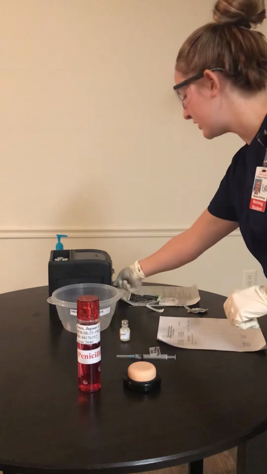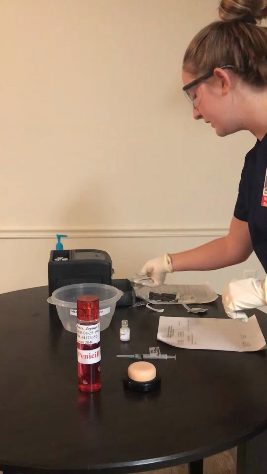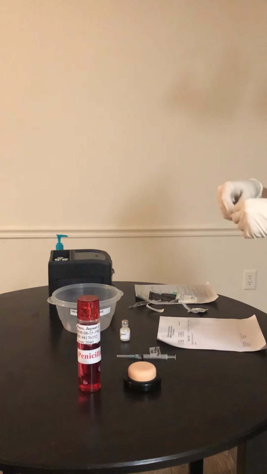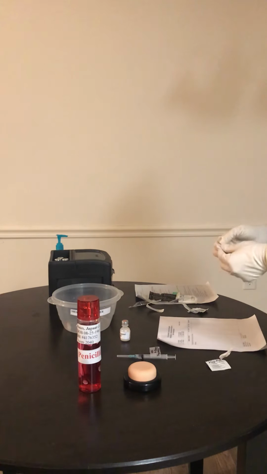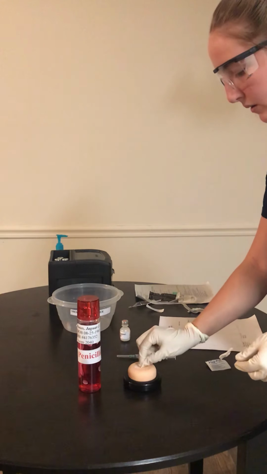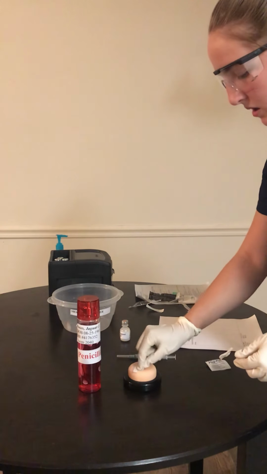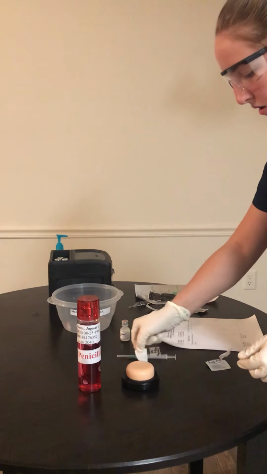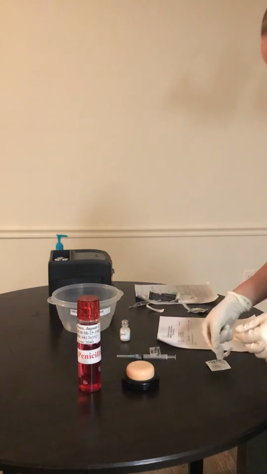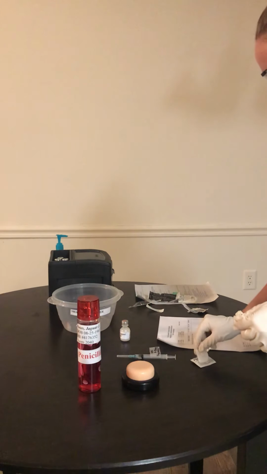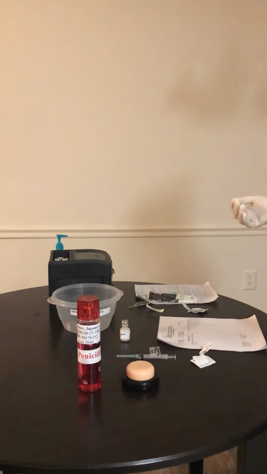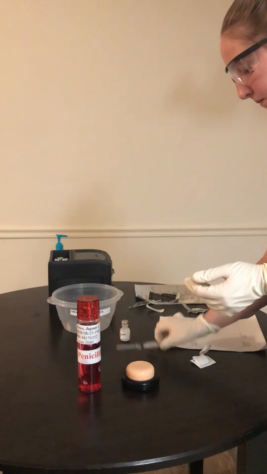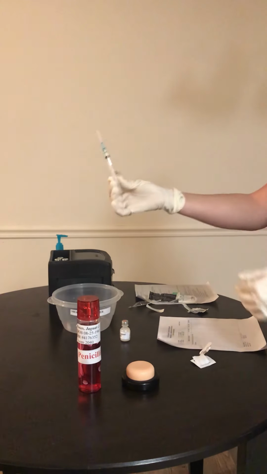Before I give the injection, I must clean the site with an alcohol pad, by going from the middle in circular motions all the way around. I will wait for it to dry, and I'm going to take my medication.